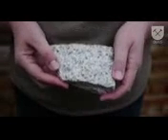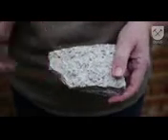This rock feels not too heavy, so the density is probably about medium. It is hard and not friable. I cannot split or break it by hand.